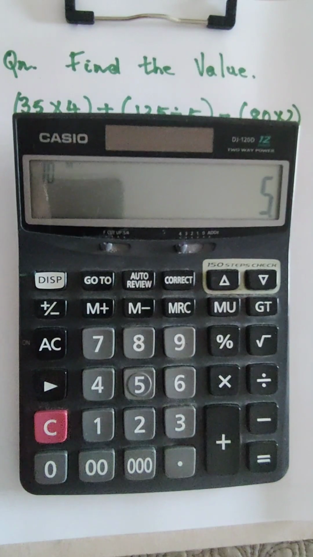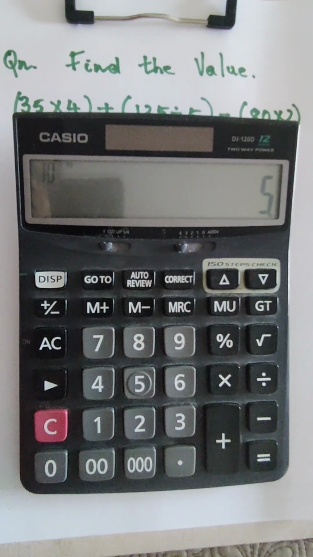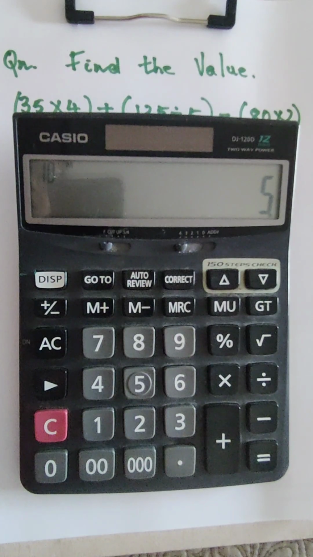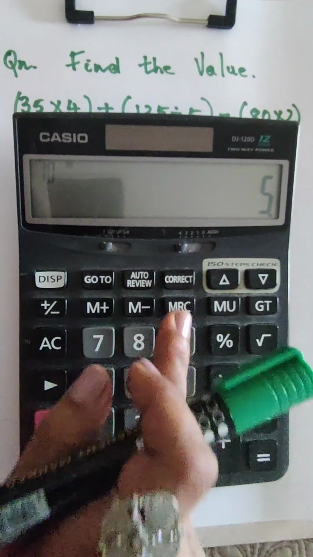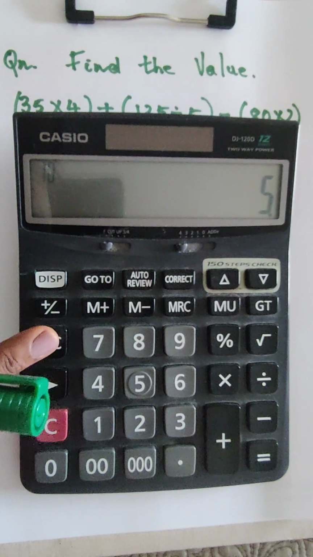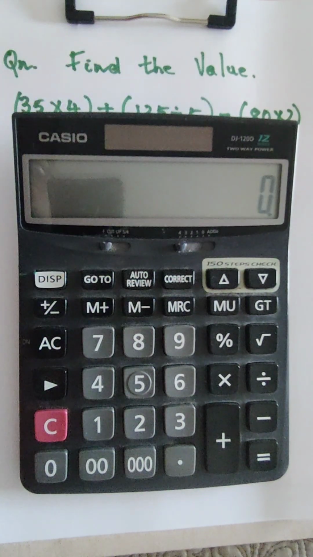Now, one thing that you have to be very careful about when you're using these buttons is that you can see there is an M on the display here of the calculator, which shows that there is something stored in the memory. So as soon as you finish one question, you have to remove that M. For that, you can just press MRC once again and then press AC, all clear, and it's done. Now you're ready for your next question.